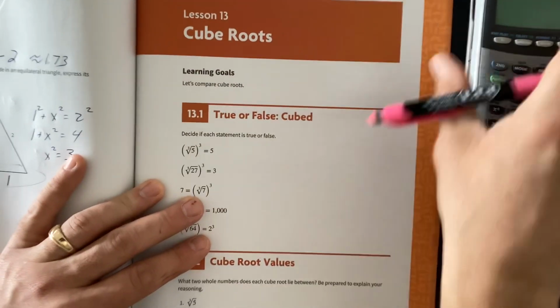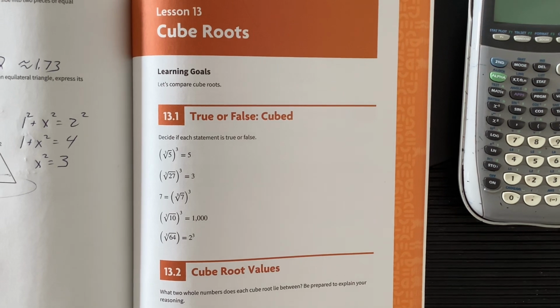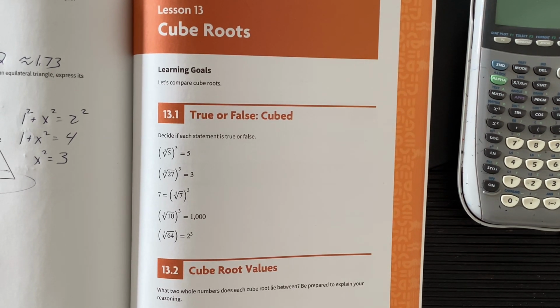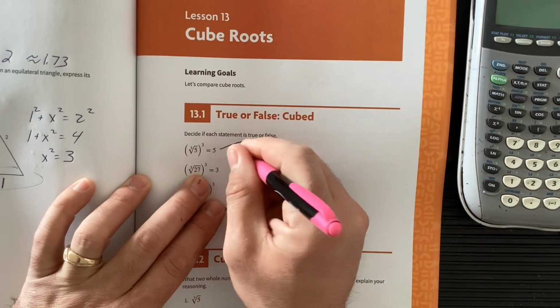True or false? Where were we? I think we were by Sienna here. I think you were first. True or false? True. Covered that yesterday.